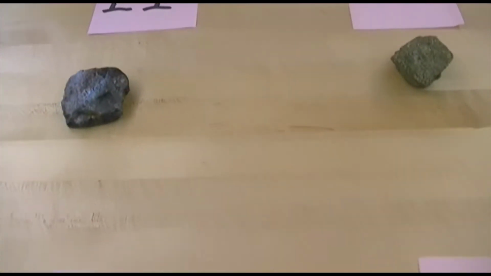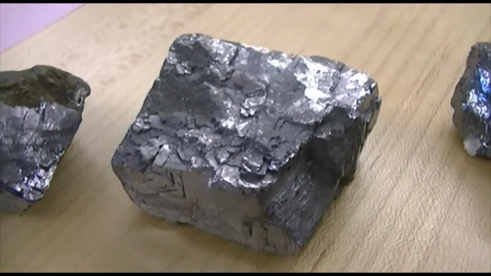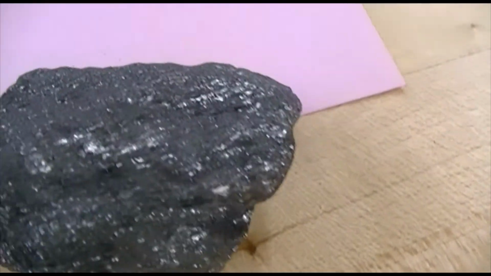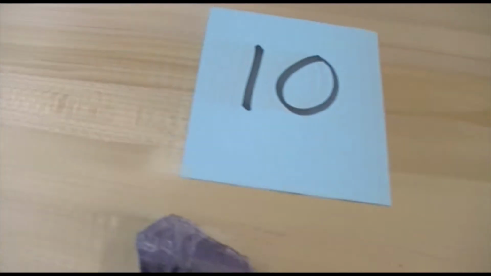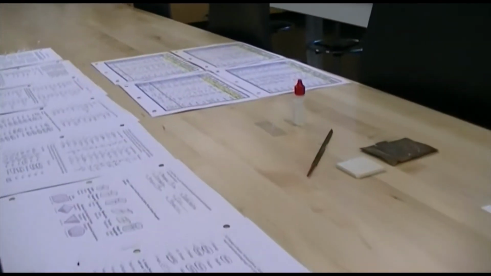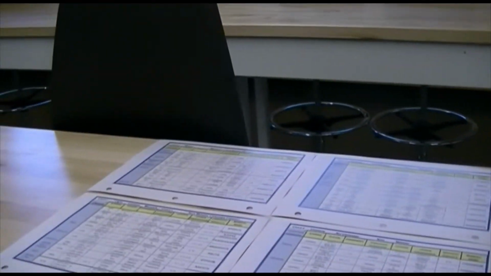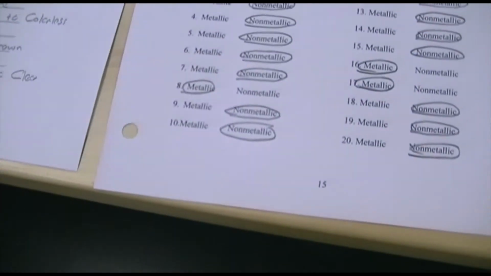That's metallic. Then the next metallics, we have to go all the way to number 16. This is definitely a metallic mineral. Silver looking. And then 17 is definitely metallic. And that's the end of the metallics. So we've already looked at the aspects of color, streak. We look at the vitreousness, and we look at metallic properties. Now we know to look at hardness.